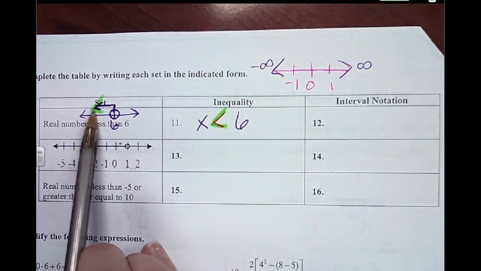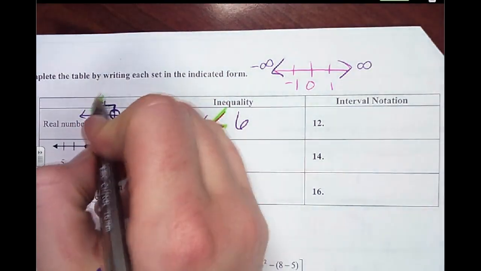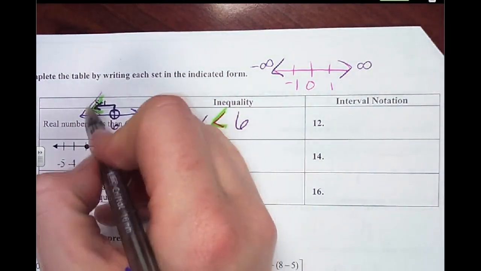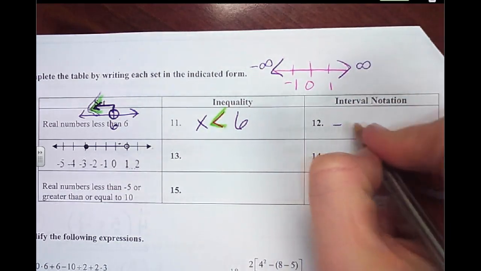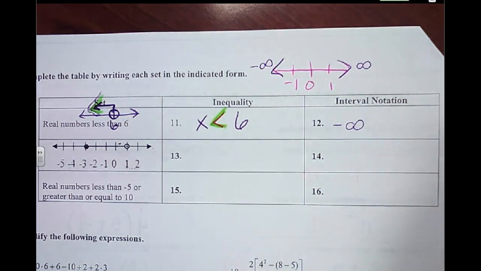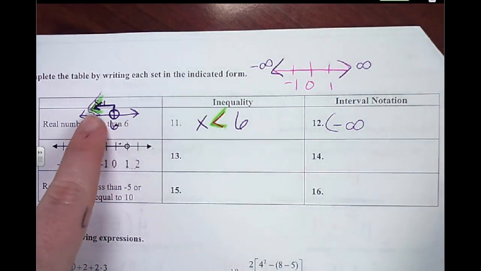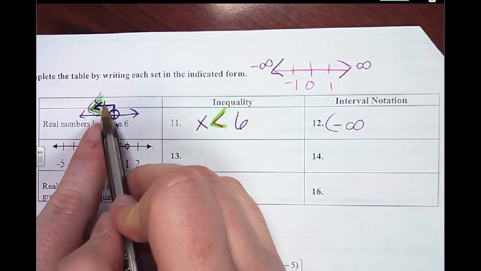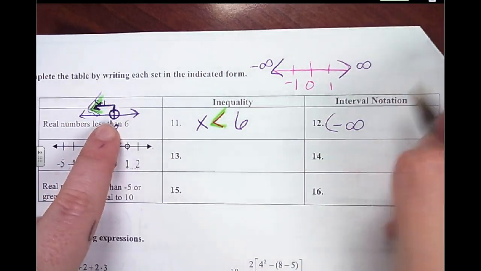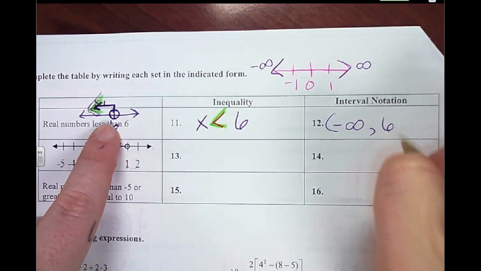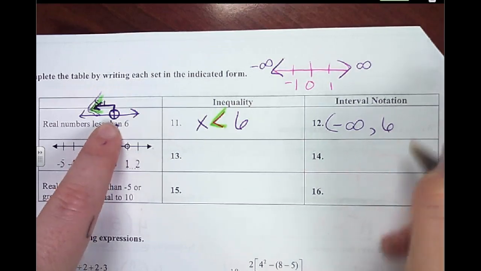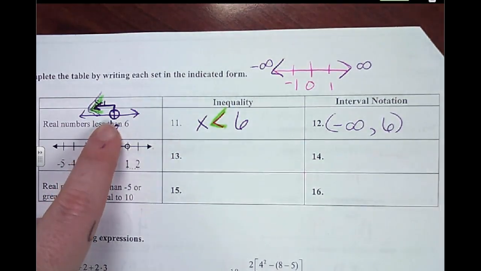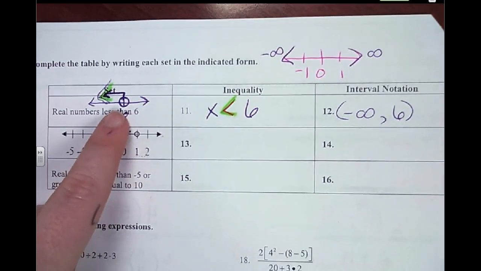So I see that from the left, I have this arrow pointing this way. If I see the arrow pointing left, I'm going to start with -infinity. Infinities always get parentheses. Okay, so I'm starting here, -infinity. My interval comes up as I come to the right. It stops at 6, so I put comma 6. Open circles get parentheses. So that's interval notation.